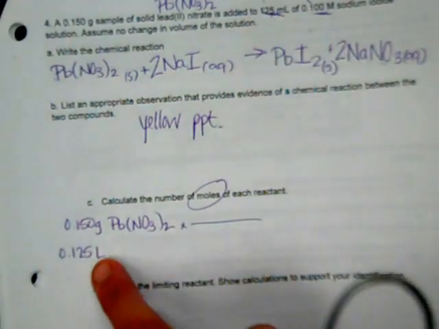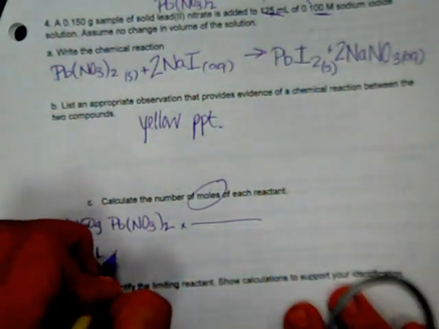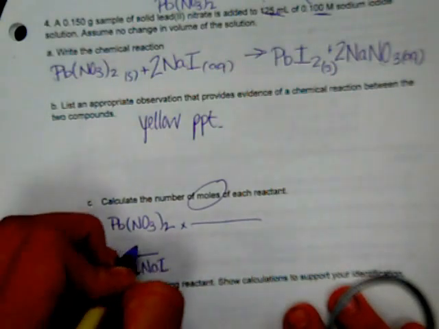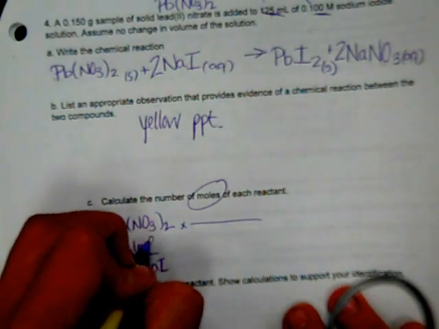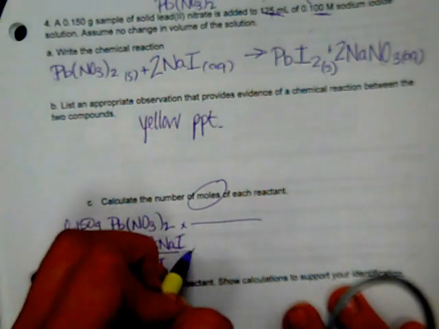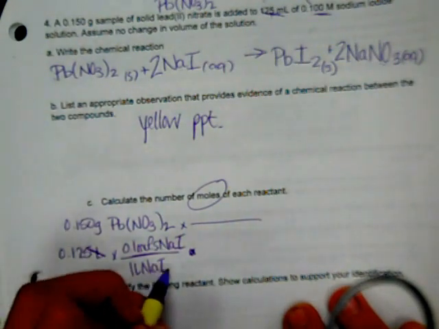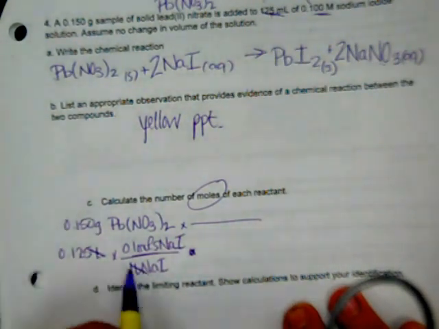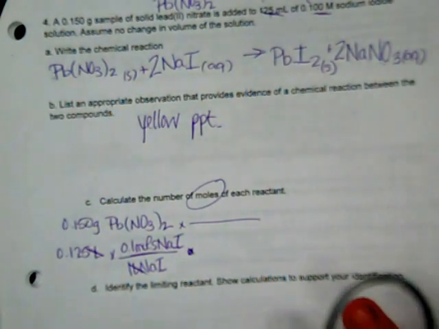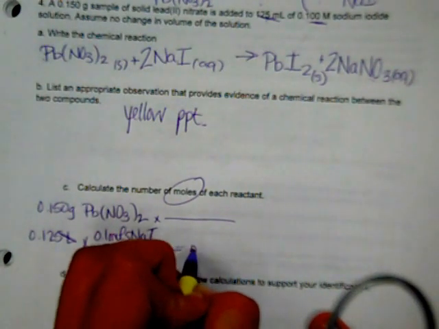So I convert this to liters, and I said for every 1 liter of sodium iodide, you will have 0.1 moles of sodium iodide. And now your units of liters would cancel, and you'll get moles. So 0.125 times 0.1 is 0.0125 moles.